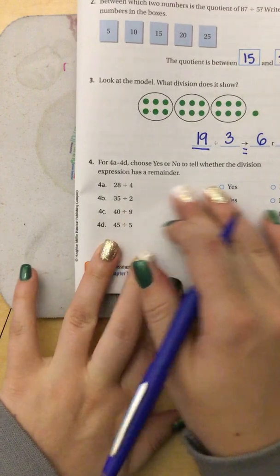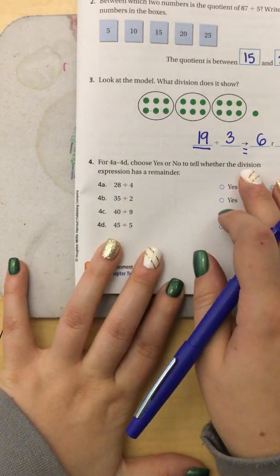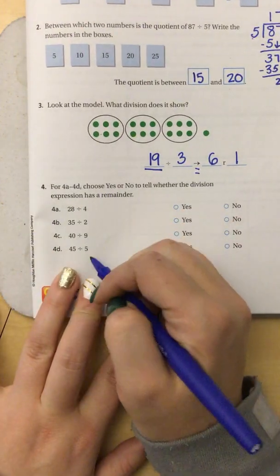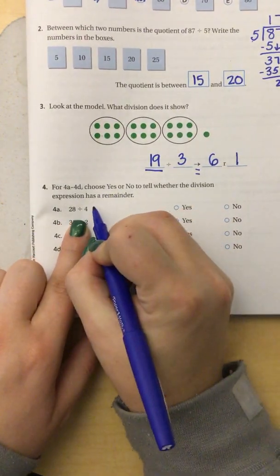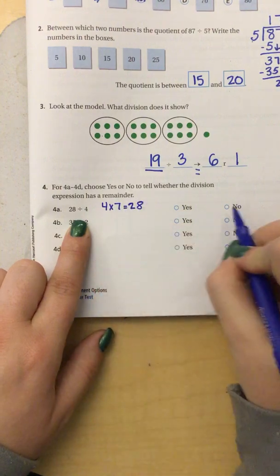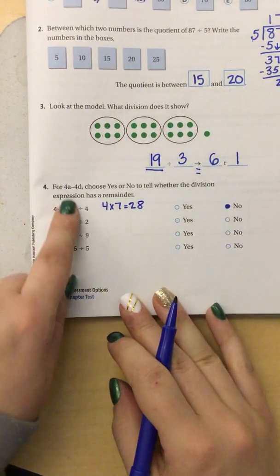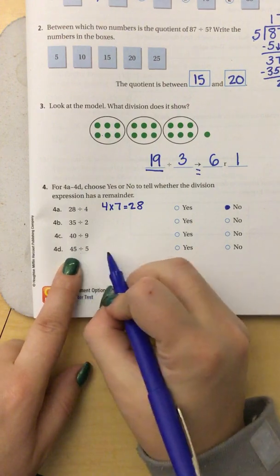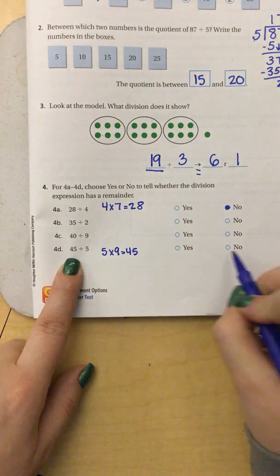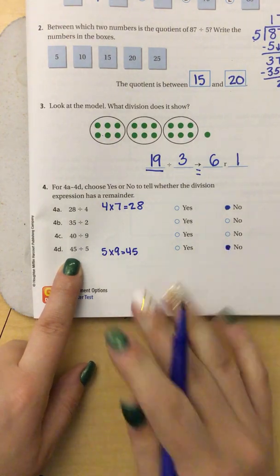Alright, so the next ones, when we're trying to decide if it's a division problem that has a remainder, the first thing you want to do is see if you have any basic facts. So 28 divided by 4, that's a basic fact. I know that 4 times 7 is 28, so I know it will not have a remainder. And looking at this list, I also know that 45 divided by 5 is a basic fact. 5 times 9 equals 45, so it will not have a remainder.